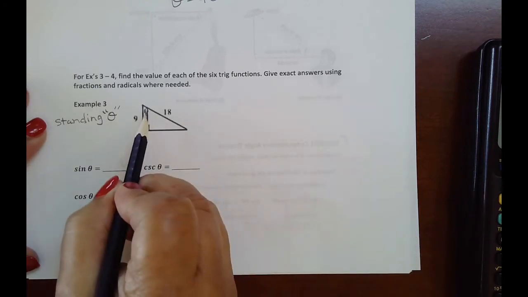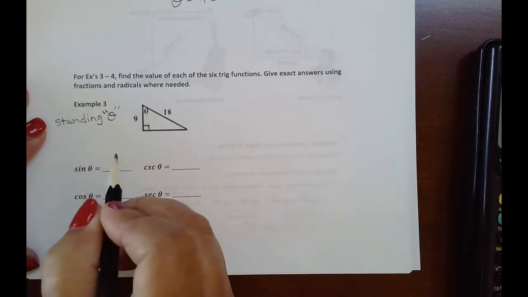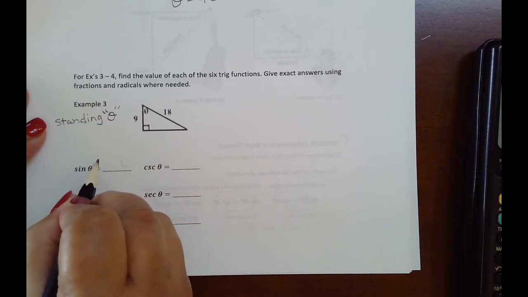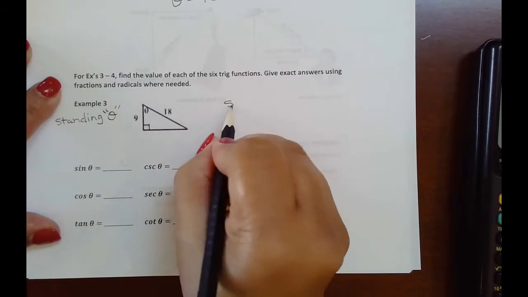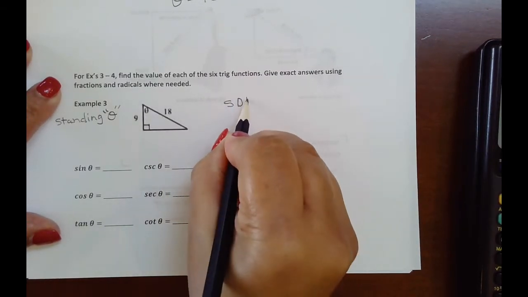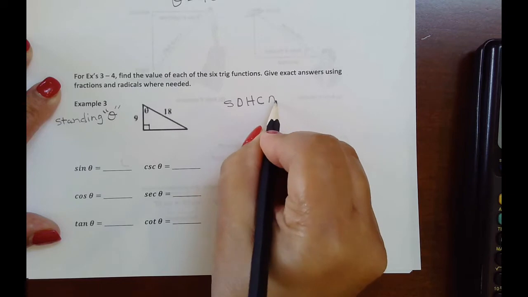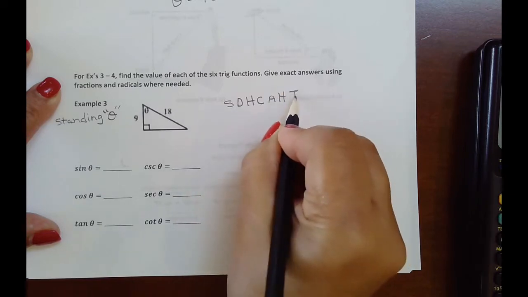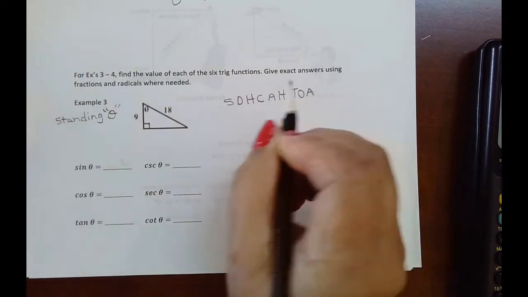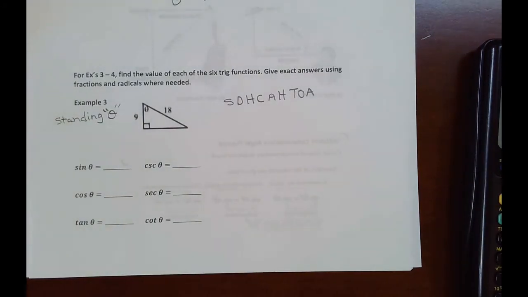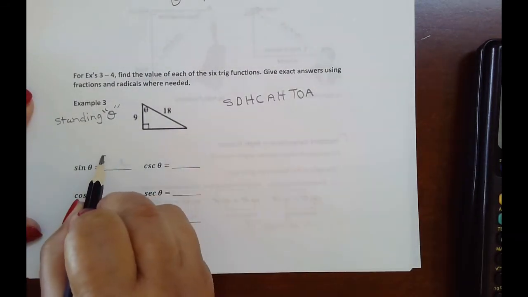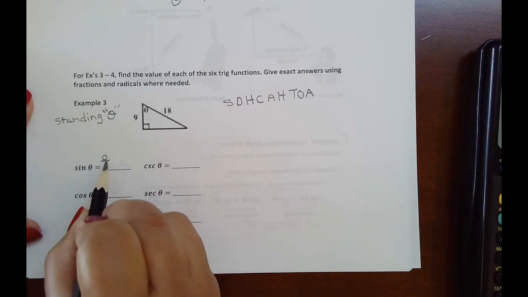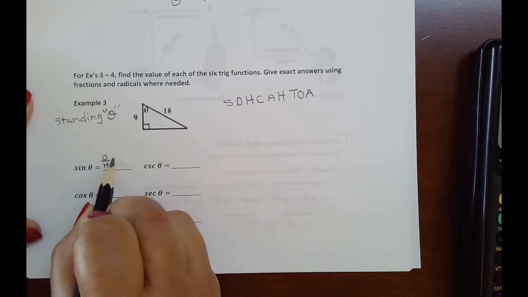Okay, so if I'm standing right here and I'm trying to do sine, remember sine is defined as, you can use your SOHCAHTOA if you'd like to remember the formulas. Okay, so here's the sine formula, which is just opposite over hypotenuse.